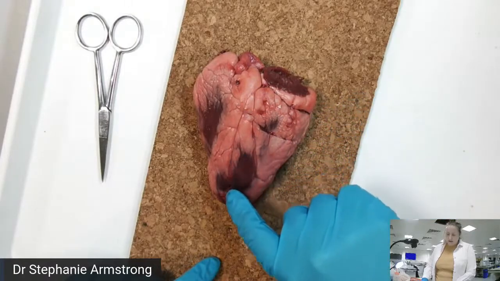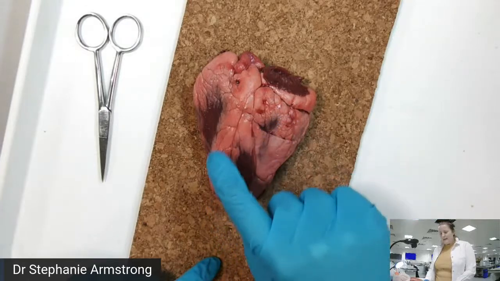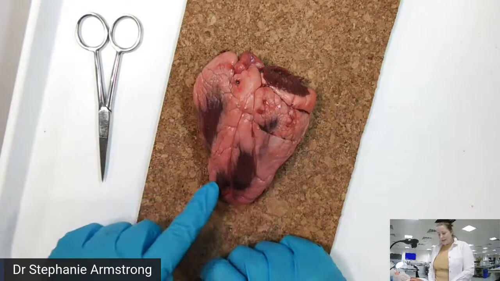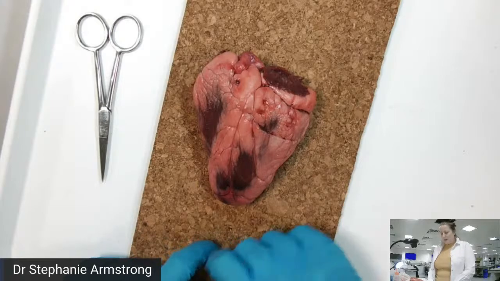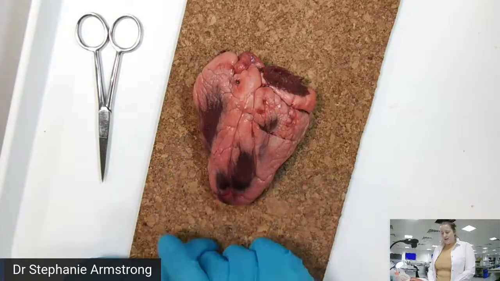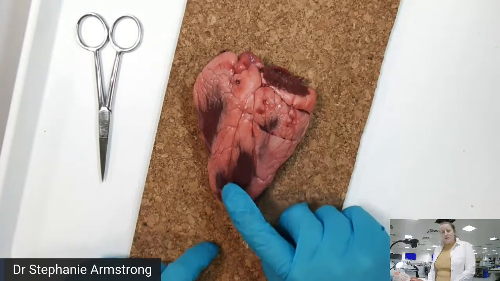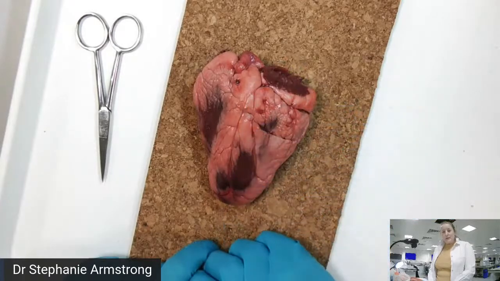This is where the coronary artery goes, which is a blood vessel that supplies the blood supply to the heart itself. So it's part of our circulatory system, and it's there to help supply all the nutrients and the oxygen through the blood supply to the heart muscle itself, because the heart, like any of our muscles around the body, needs to have plenty of oxygen and plenty of nutrients in order to help it to work.